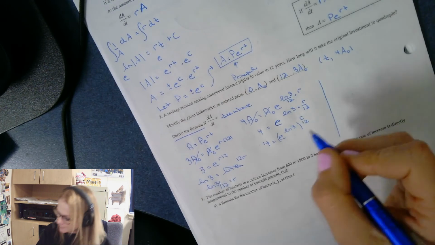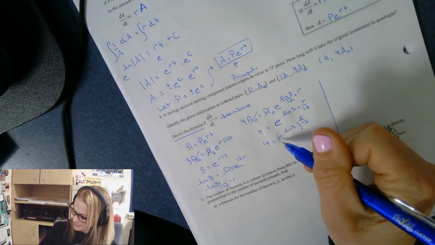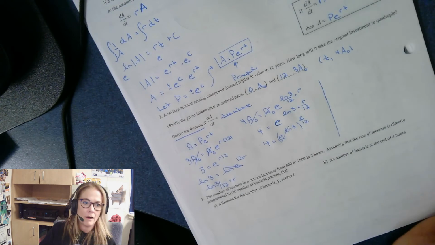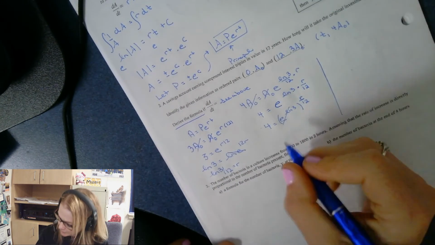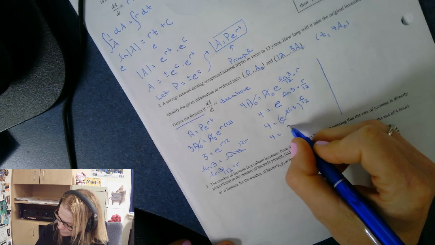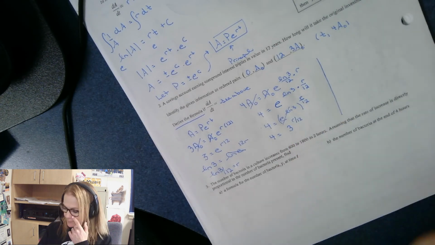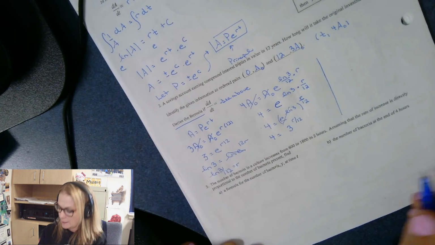Okay, so what happens here then is those are inverses, and so you get 4 is equal to 3 to the r over 12. All right, don't worry, I'm going to go through this another way too so you can see your options.